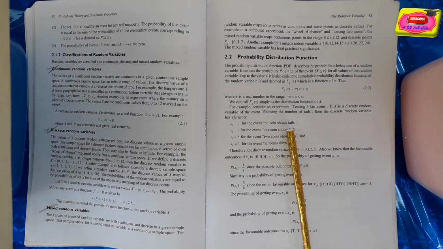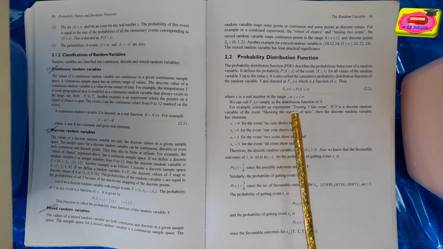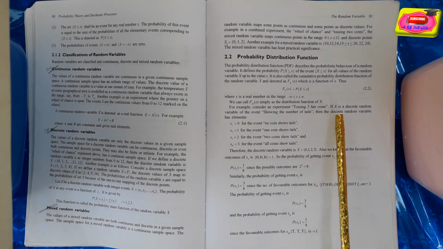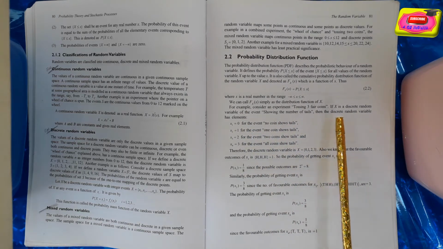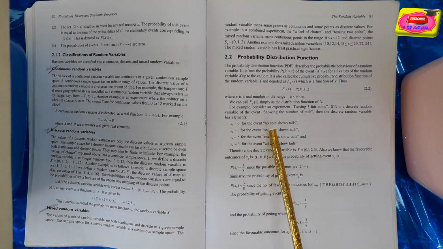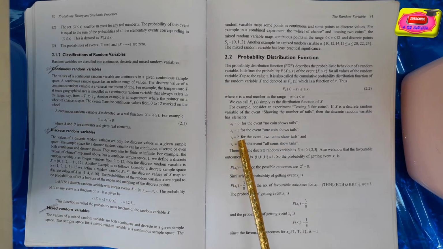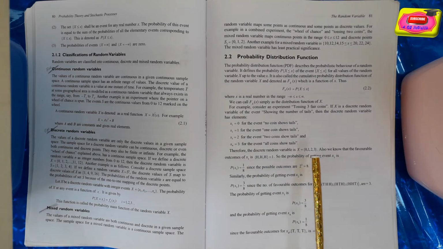For example, consider the experiment of tossing three fair coins. If X is a discrete random variable for the event showing the number of tails, then x1 is equal to 0 for the event no coins show tails, x2 is equal to 1 for the event one coin shows tails, x3 is equal to 2 for the event two coins show tails, and x4 is equal to 3 for the event all coins show tails. Therefore, the discrete random variable X is the set {0, 1, 2, 3}.